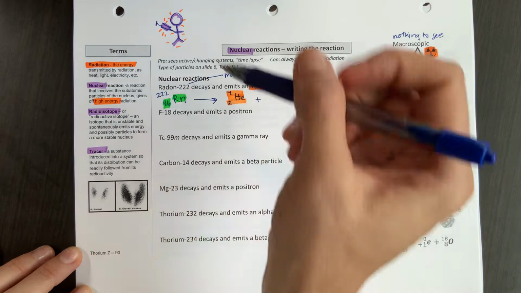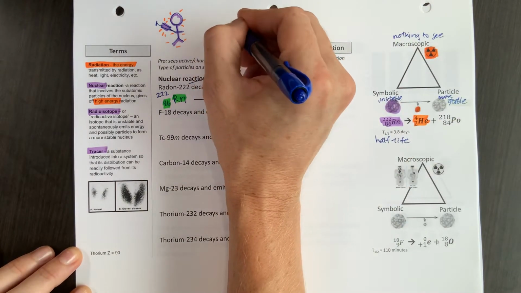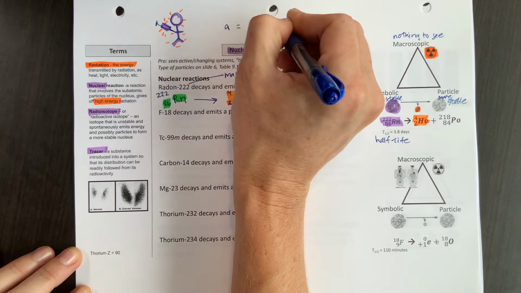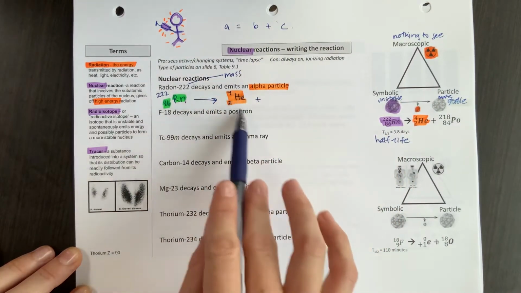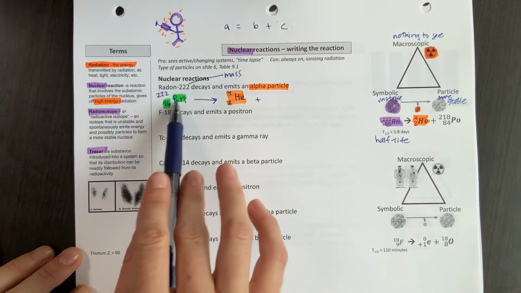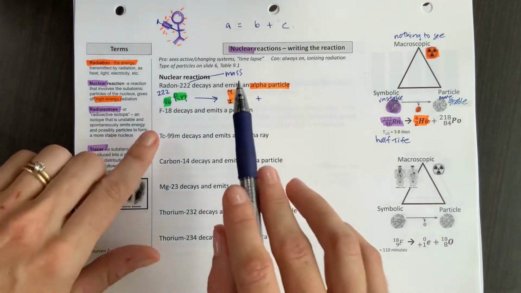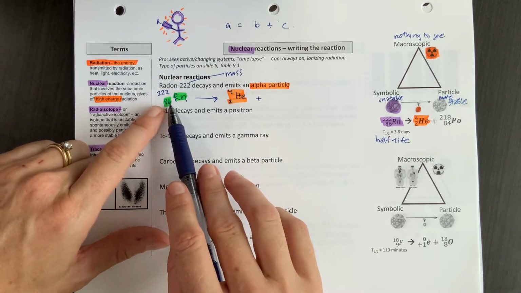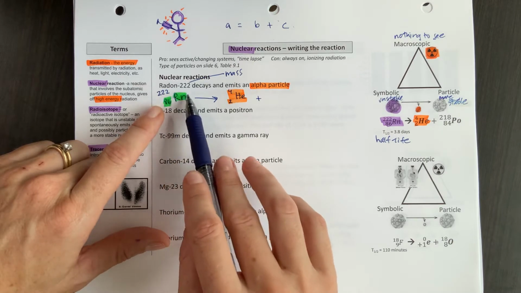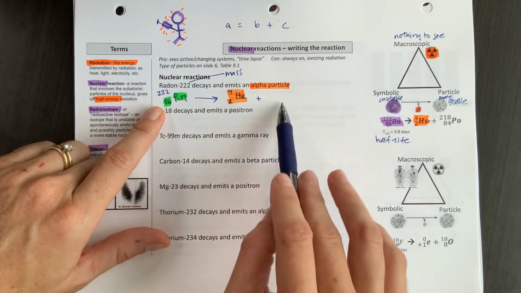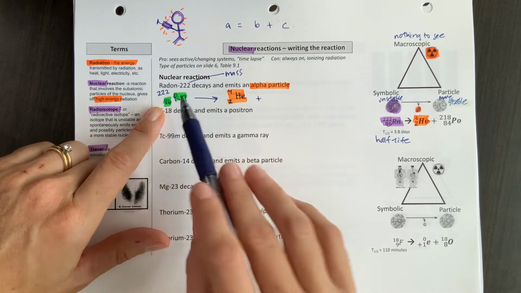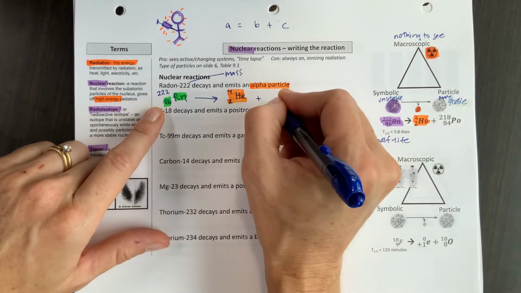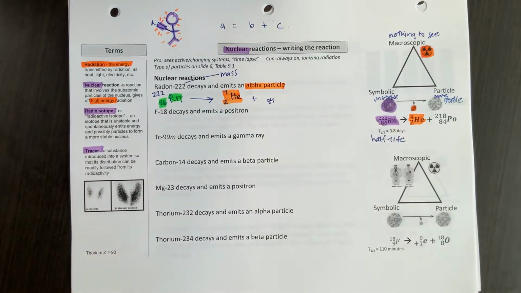And so then your task on problems like this is to figure out what else goes here, okay? And so this is going to be a simple A is equal to B plus C. These two on this side have to add up to give me the radon. So if I look at the numbers here, if I have 86 protons on the reactant side, the left side, I need to have 86 protons on this side. And I have 2 plus what? 2 plus what will give me 86. So that's going to be 84, right? So I know that whatever I have, I've got 84 protons here.